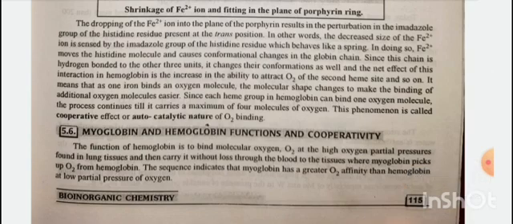The dropping of the Fe2+ ion into the plane of the porphyrin results in a perturbation in the imidazole group of the histidine residue present at the trans position. In other words, the decreased size of the Fe2+ ion is sensed by the imidazole group of the histidine residue, which behaves like a spring. In doing so, Fe2+ moves the histidine molecule and causes conformational changes in the globin chain. Since the chain is hydrogen bonded to the other three units, it changes their conformations as well.